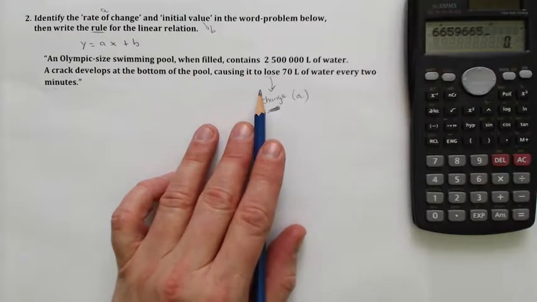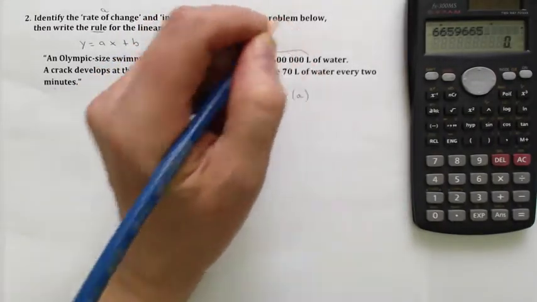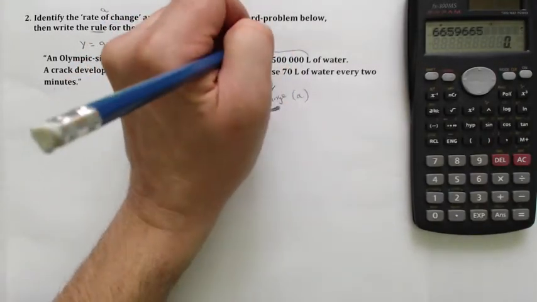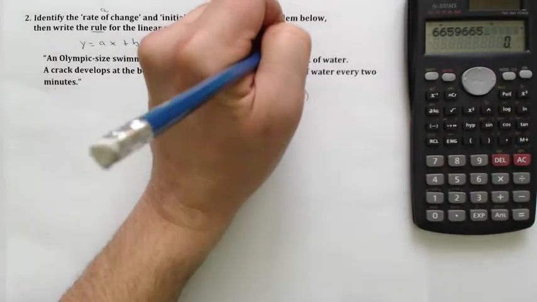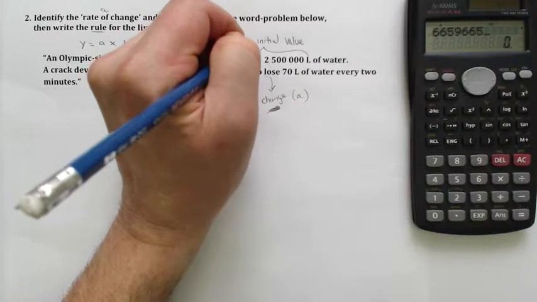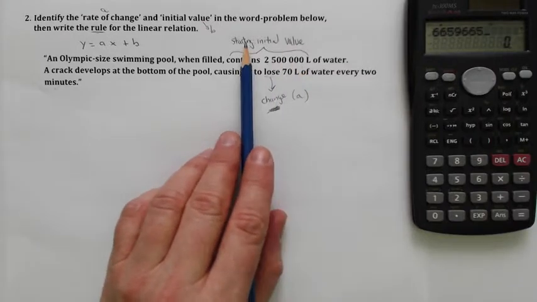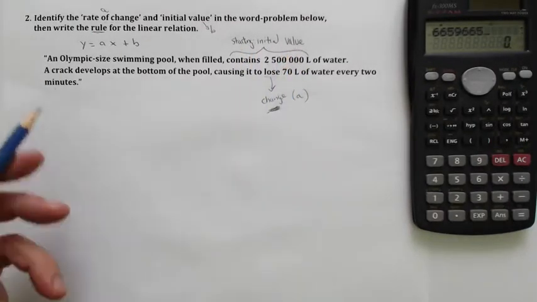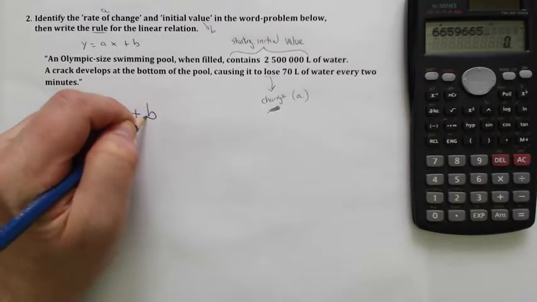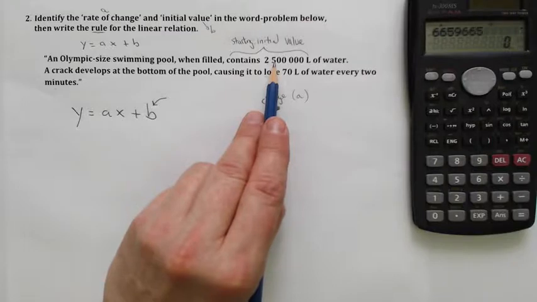But I want to start with the amount of water that's actually in the pool. The pool, when the problem is starting off, before that crack opens up, has 2,500,000 liters. This is what's known as the initial value, because that's a starting value. Right? To start is 2,500,000 liters of water. That's going to be our B. So in y equals ax plus b, we already know our B. Our B is 2,500,000 liters.